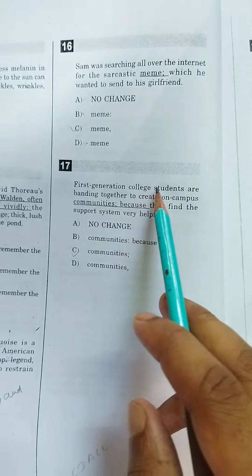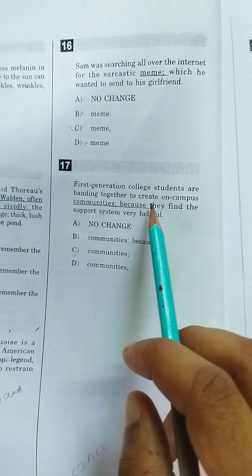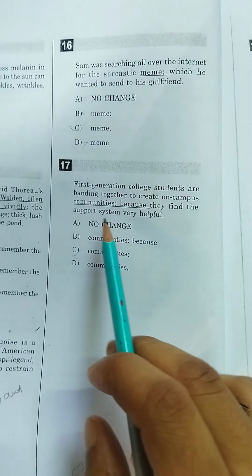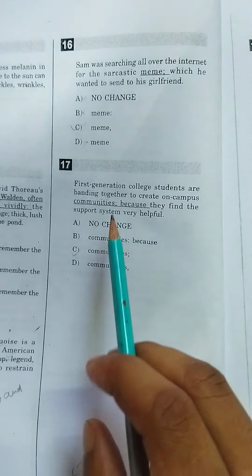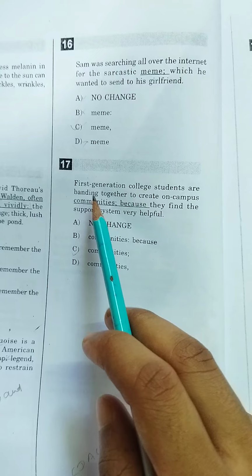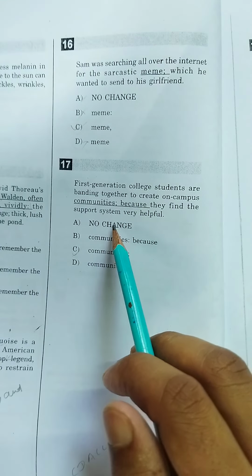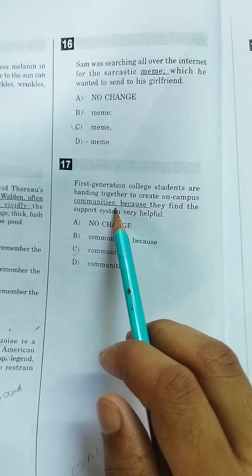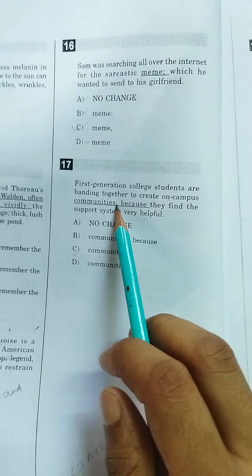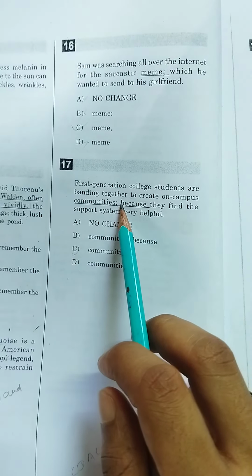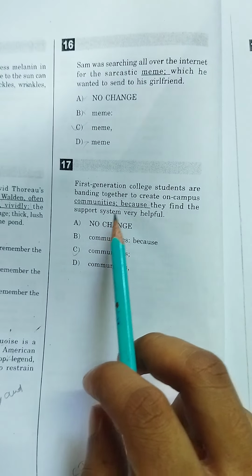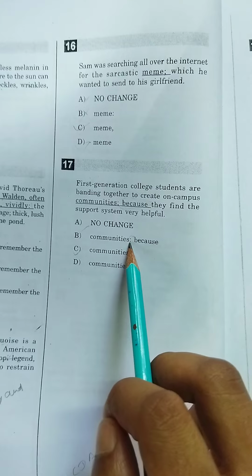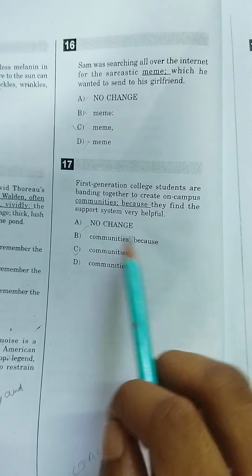First generation college students are banding together to create on campus communities because they find the support system very helpful. So these are two independent clauses, and we can use a semicolon for two independent clauses. But there is an unnecessary "because" here. We have to eliminate "because," so Alpha is the wrong answer. We don't use a colon or "because" here, so Bravo is wrong.